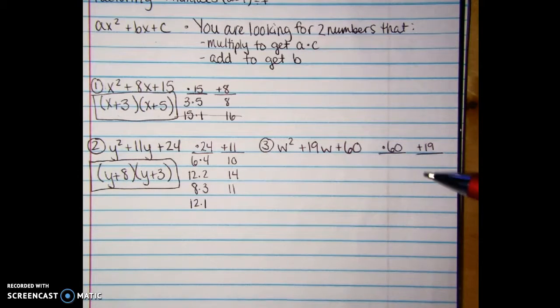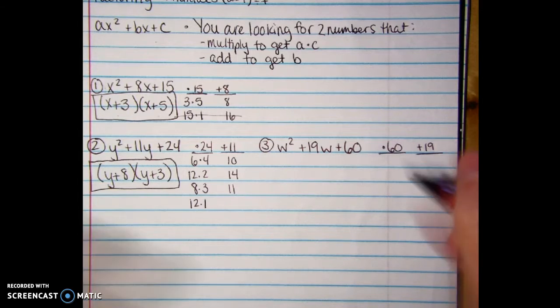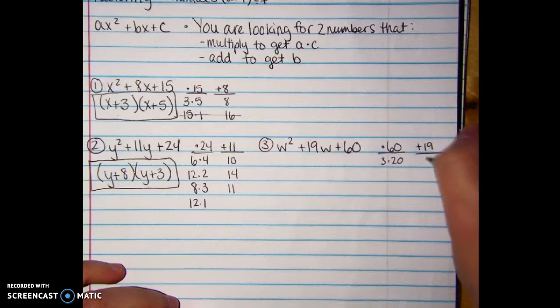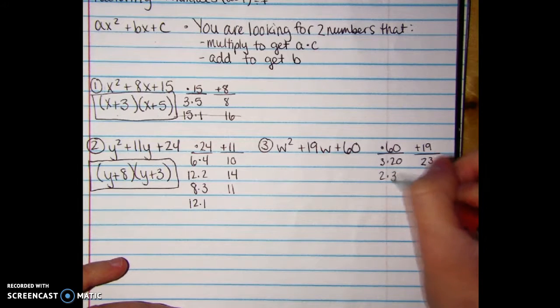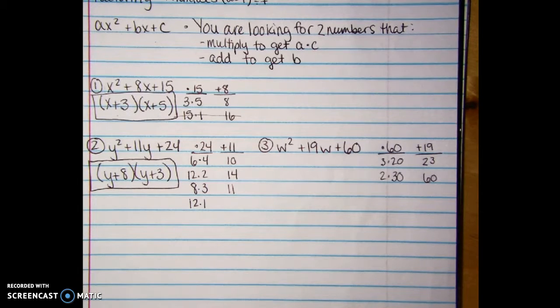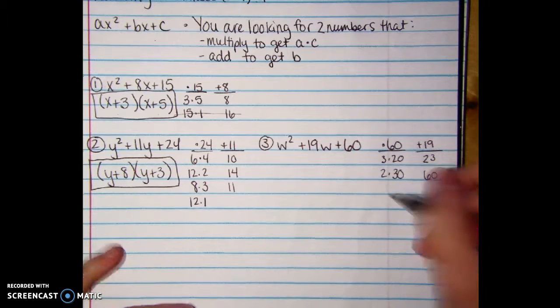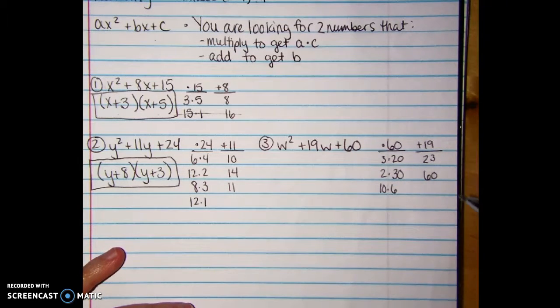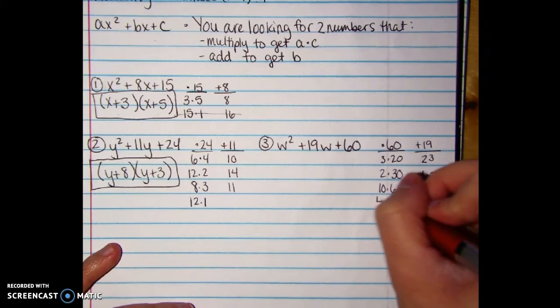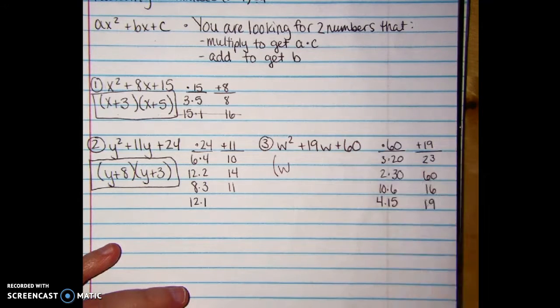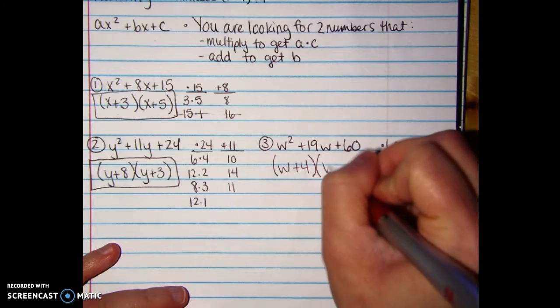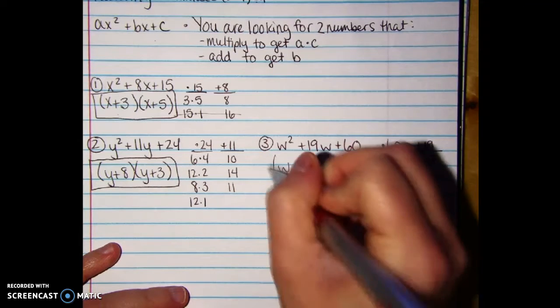Let's see. Multiply to get 60. I know I can do 3 times 20. That's 23, so I know that one's not it. 2 times 30 is 60, and that's not it either. 10 times 6, 10 plus 6 is 16. 4 times 15 is 60, and 4 plus 15 is 19. So this one is w plus 4, w plus 15.